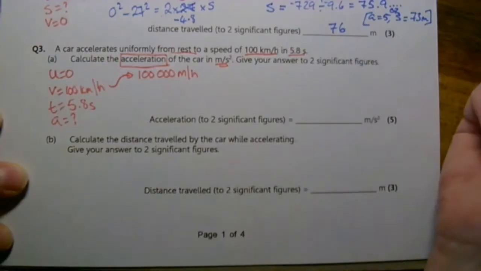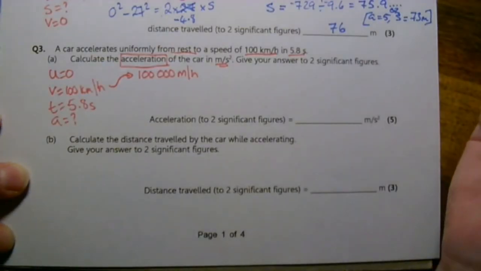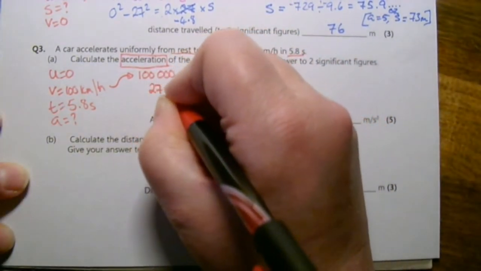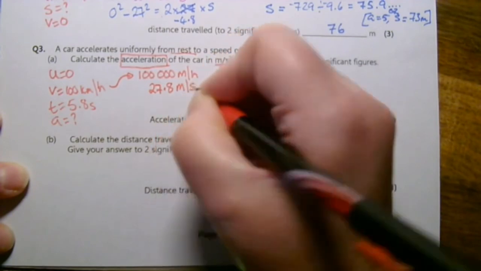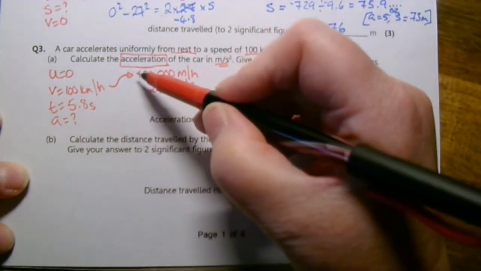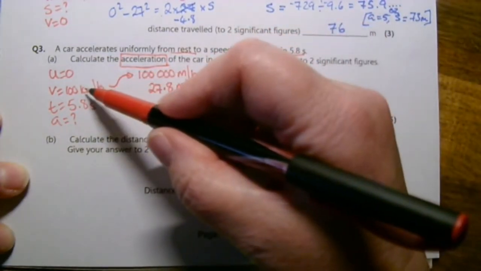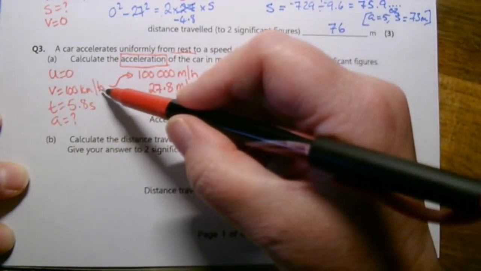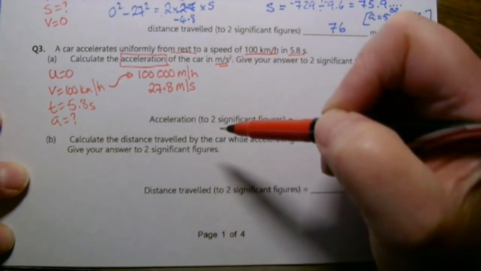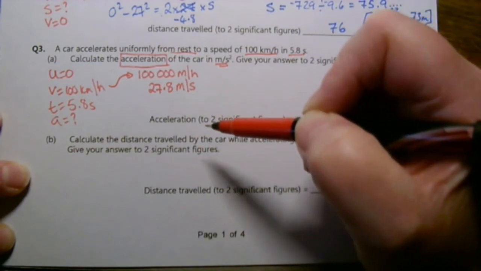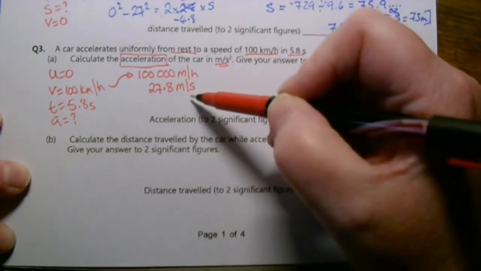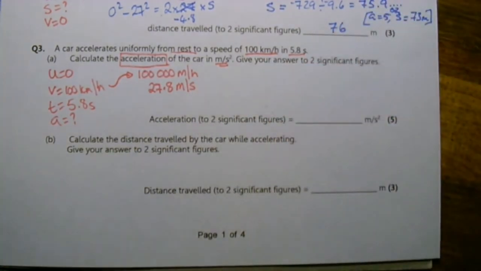So I have to divide by 3,600, which becomes 27.8 meters per second. So I've multiplied by 1,000 to turn the kilometers into meters, and then because it's per hour and I want per second, I've had to divide by 60 times 60, which is 3,600, to get the meters per second. And there's a mark for doing that.